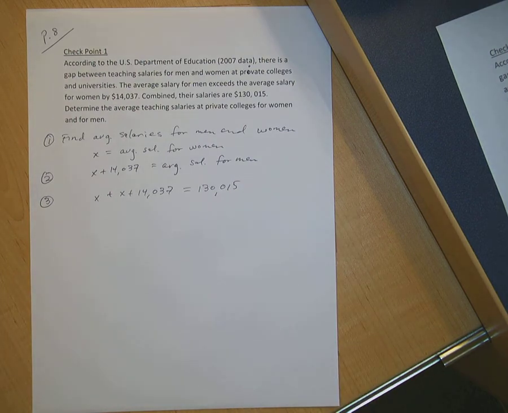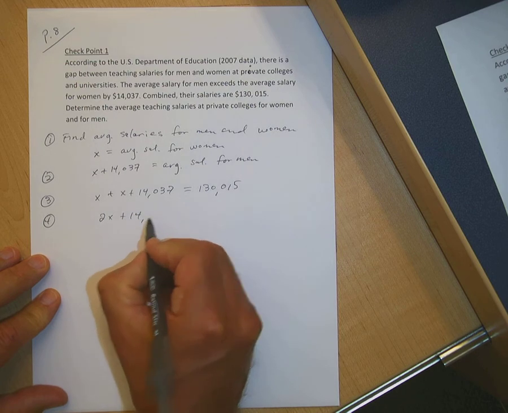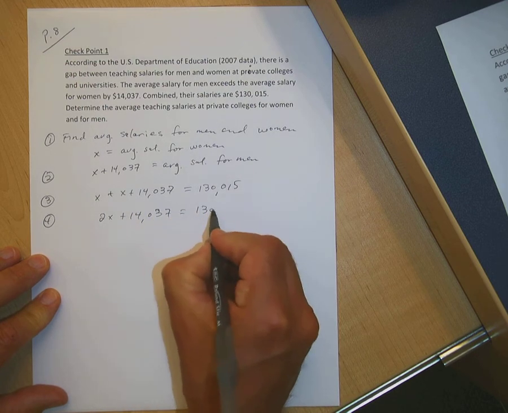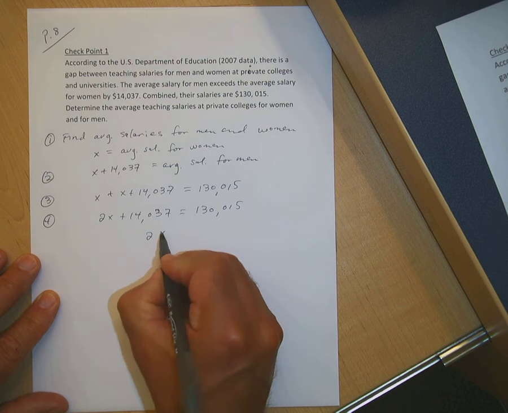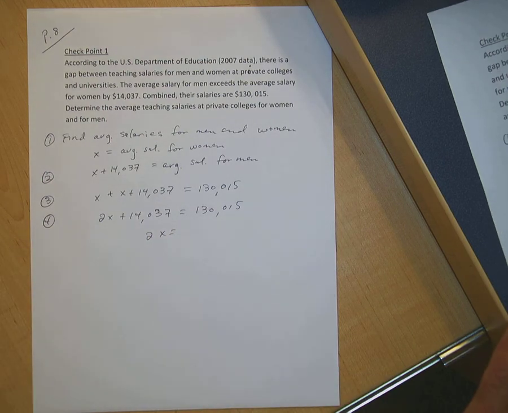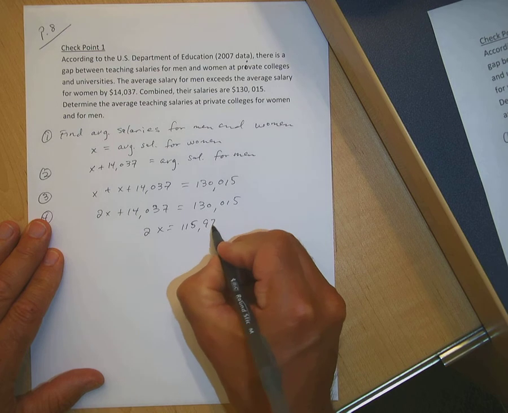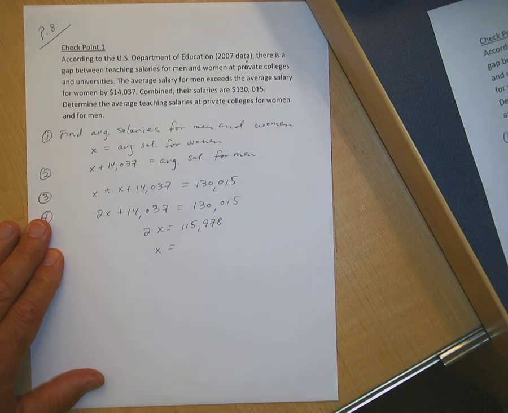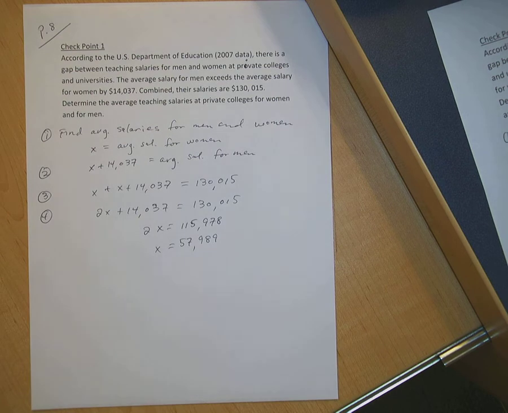I guess now I can just forget about the problem for a little while and solve the equation. That's the next step as listed in the book. So I will solve this. Put the x's together, we get 2x plus 14,037. That's equal to 130,015. If I subtract 14,037 from both sides, you're going to get 115,978. And if you divide by 2, you get that x is 57,989. And unfortunately, too often I find that students stop right there, boom, they go on to the next problem.